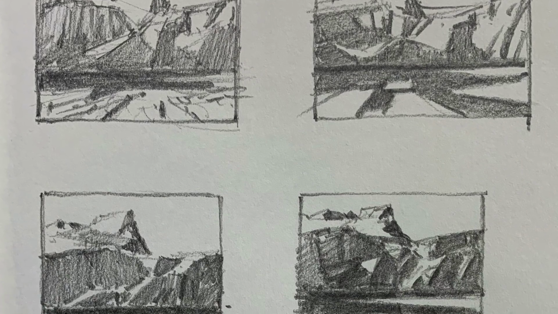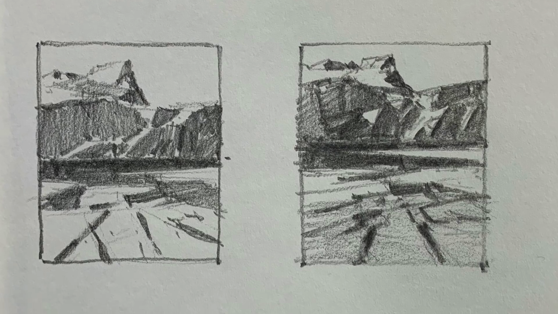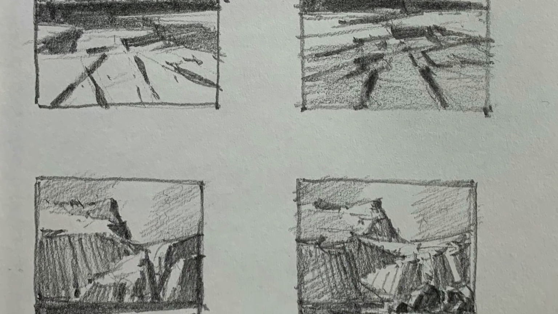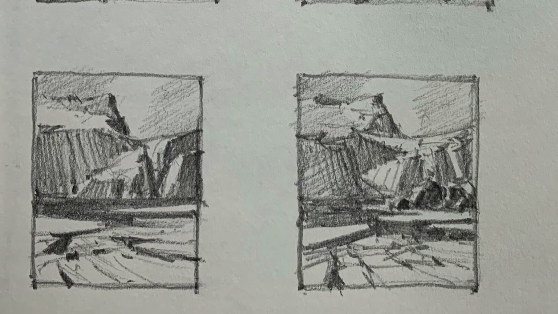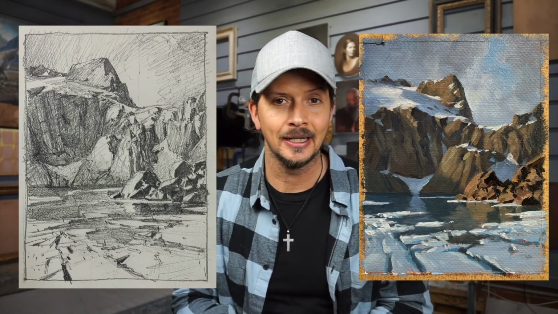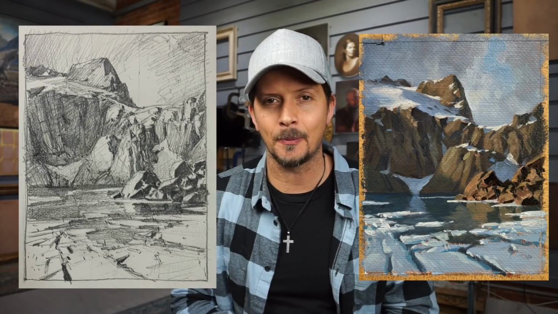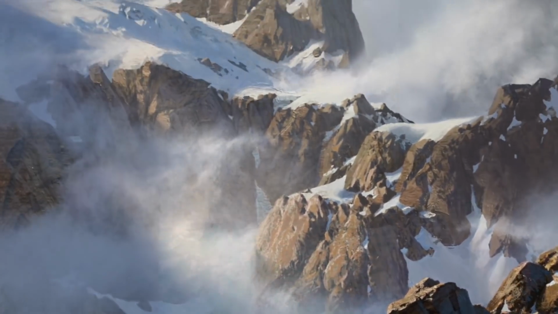So first, I ran through some thumbnail sketches, and then asked myself those 3 questions between each sketch. What's working, what's not working, and what if? And I made changes with each of the thumbnails. This was followed by a more detailed pencil drawing, then followed up by a color study. And then finally, I drew over the top of my color study with a digital drawing using Photoshop.